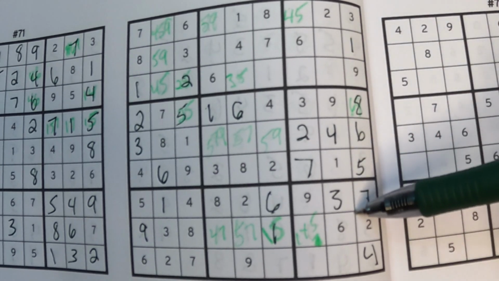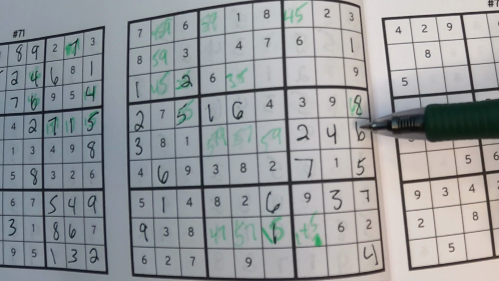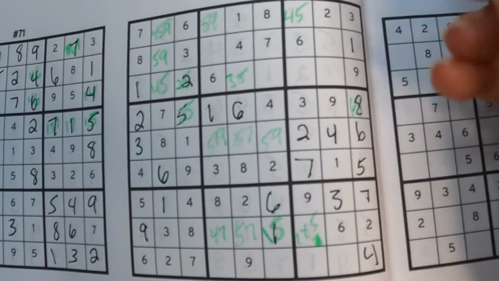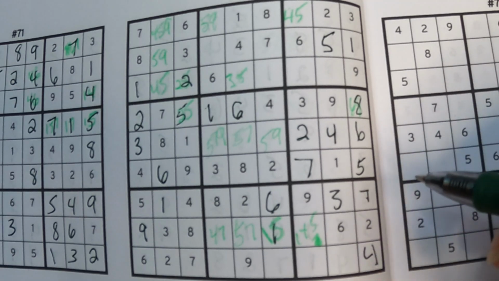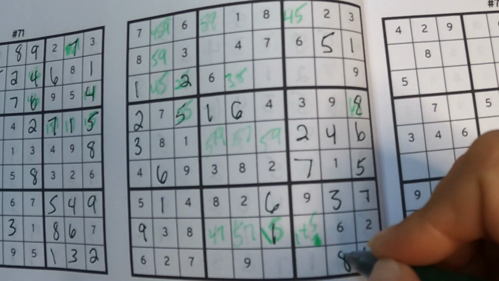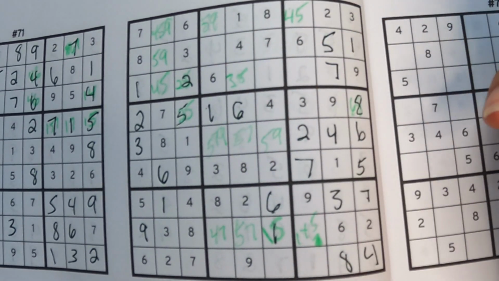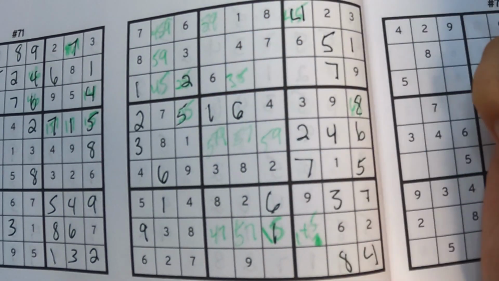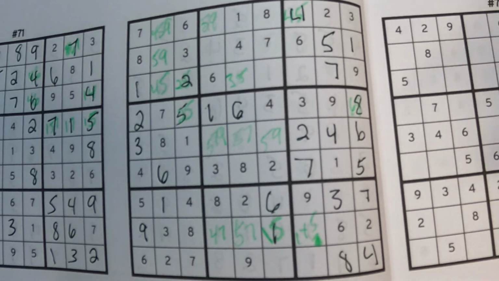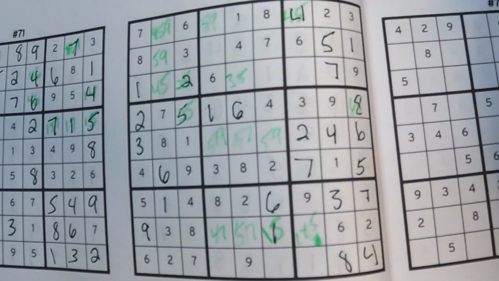For this column, we're missing 5, 7, and 8. We've got 7 and 8 here, so this is our 5. 7 here, so 8, 7. That 5 makes this our 4. We can get rid of this 4.